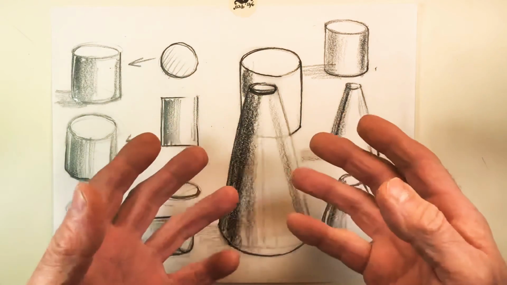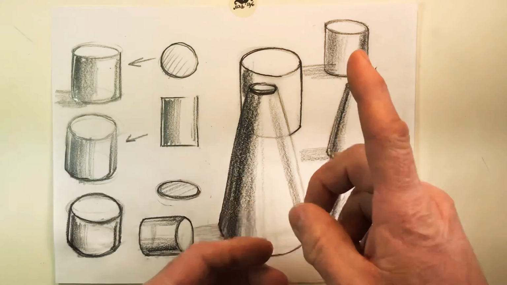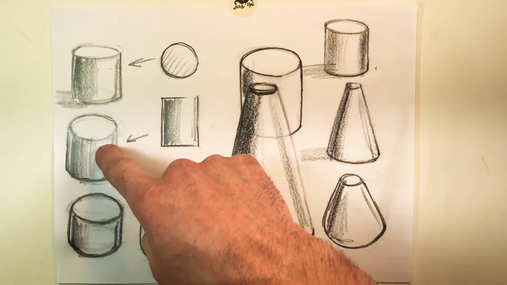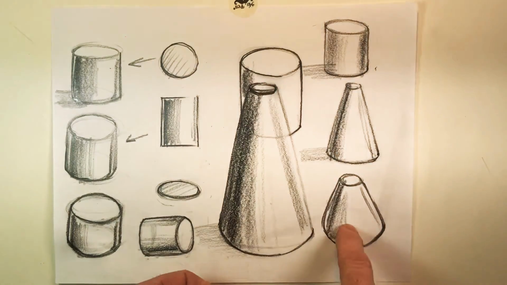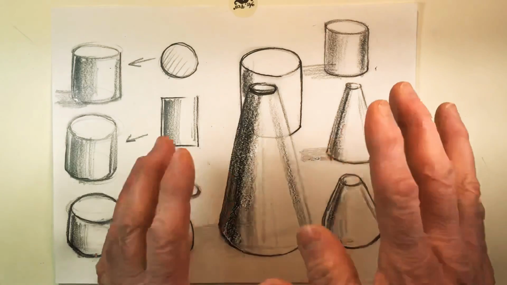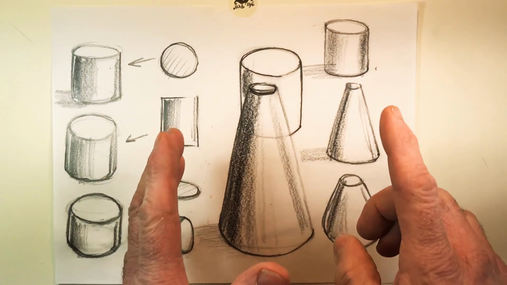Okay guys, so that was the wrap up for this tutorial. Again, the next one is going to go into shading and adding value to determine a light source. But don't worry about it. We'll get into that next time.